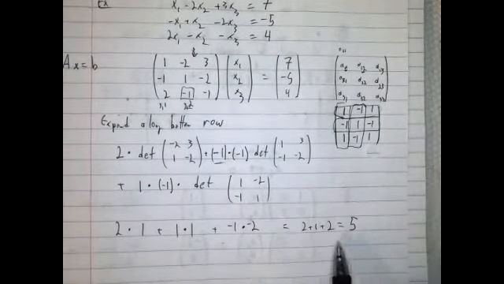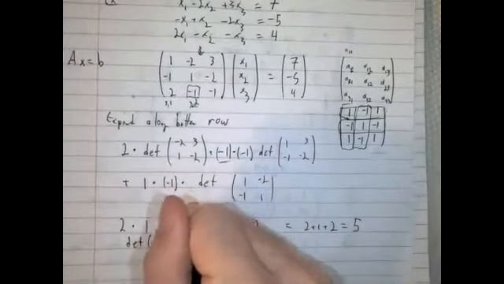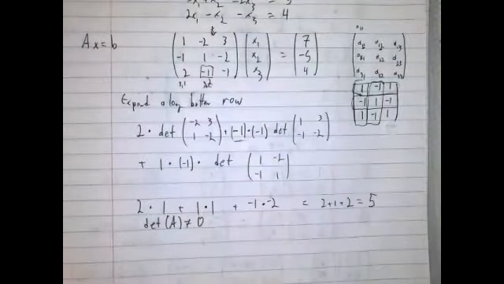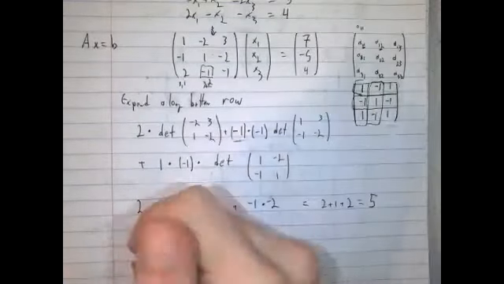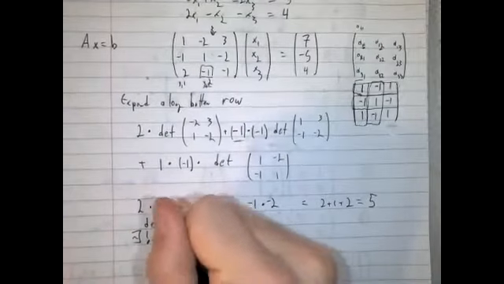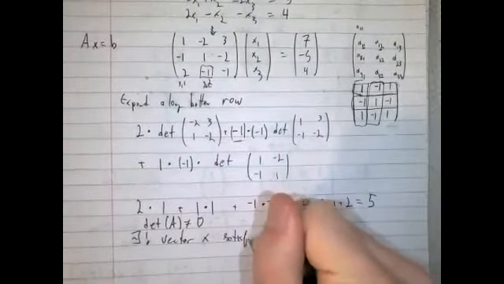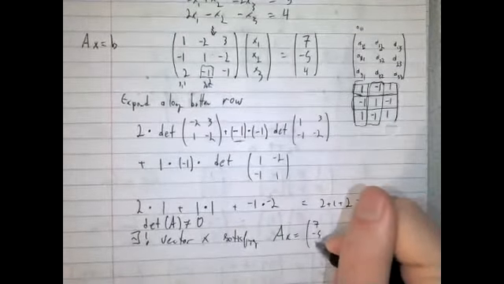So what this tells me, since the determinant is not equal to 0, what does that tell me about solutions to this linear system? It exists and it's unique. Exactly. There exists a unique vector x satisfying Ax is equal to 7, negative 5, 4.